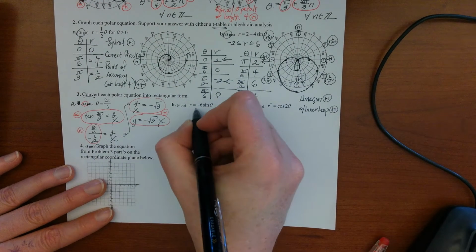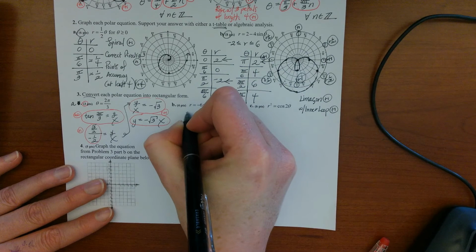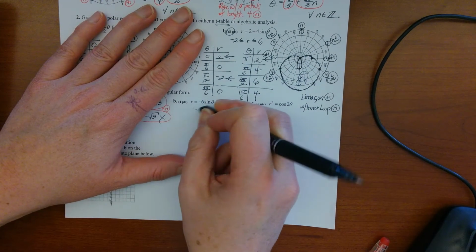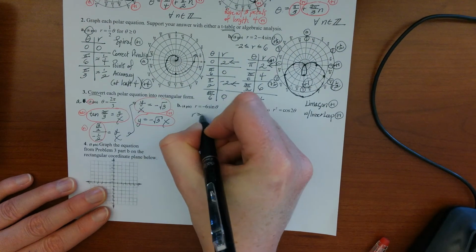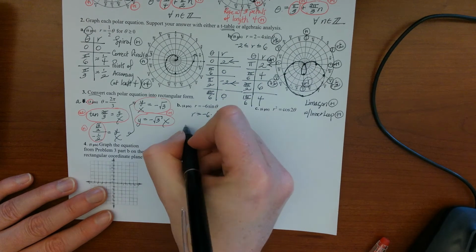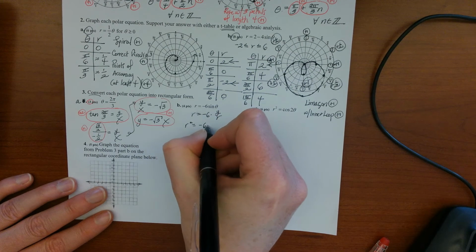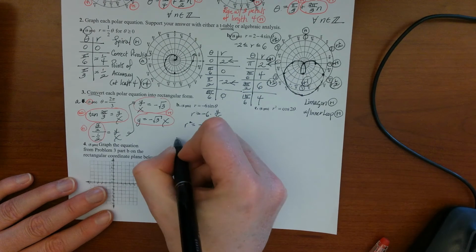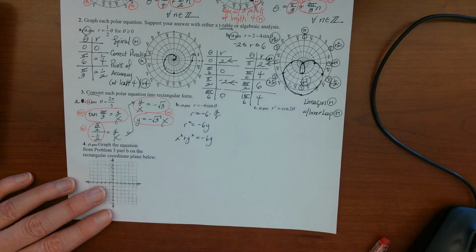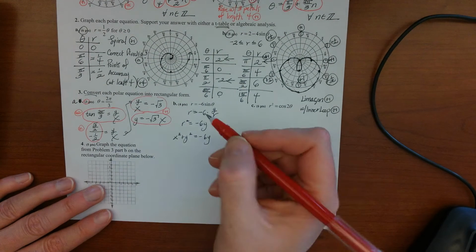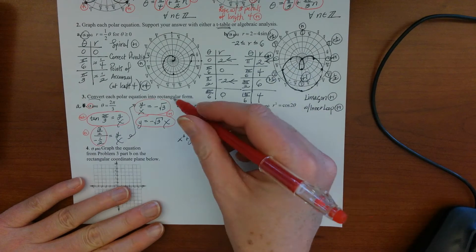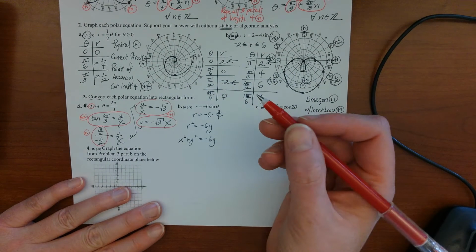For part B here, r equals negative 6 sine theta. The fastest way to go about this one would probably be to just replace sine theta with y over r. And then you could multiply by r. And then r squared could be swapped out for x squared plus y squared. There you go, and then you'd be done. There are different ways you could write that, but as far as the directions went, you're pretty much done.